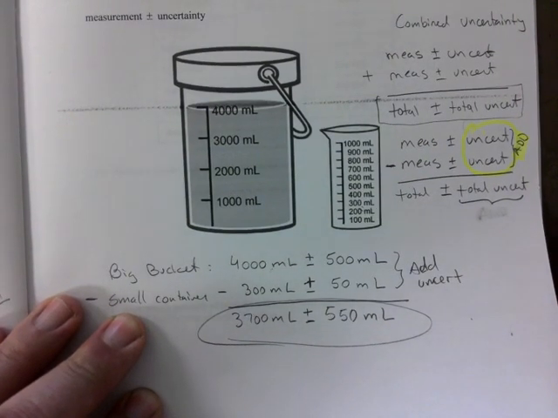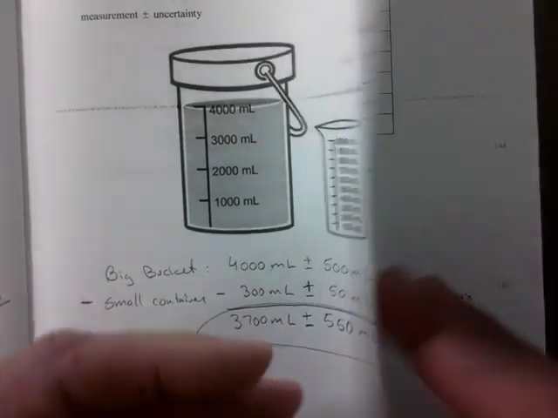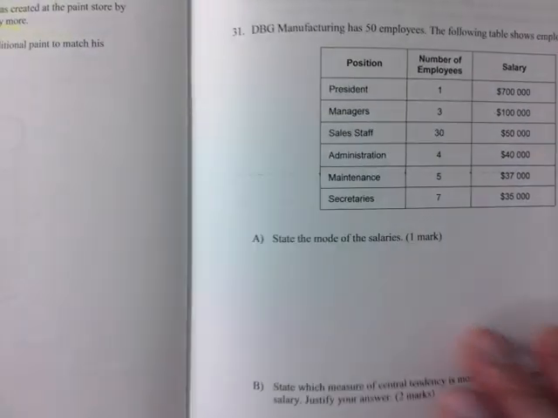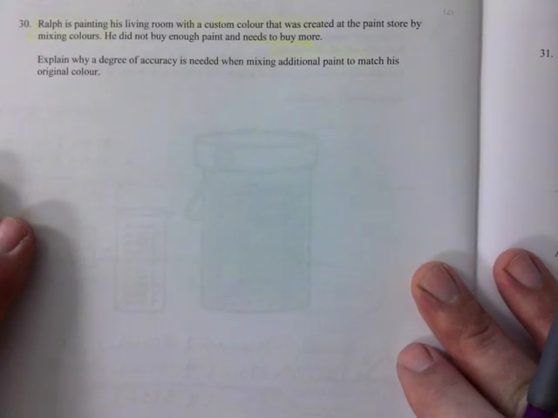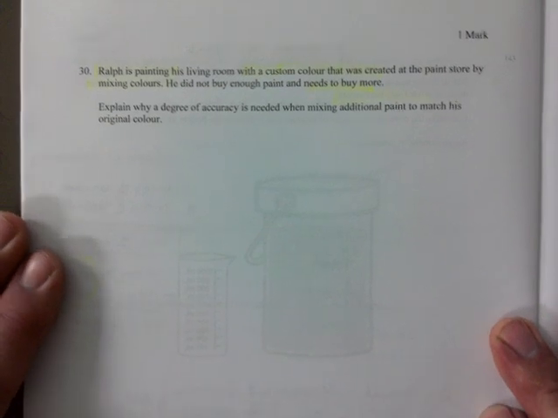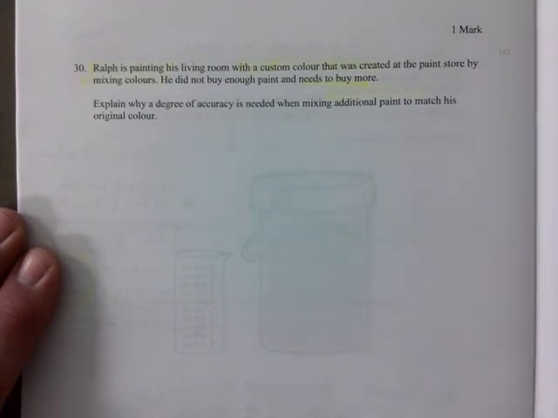You're good? We want more? Please, more. Let's do this one. This is one that you would be tempted to leave blank, like, I don't know, I'm moving on. Please don't.